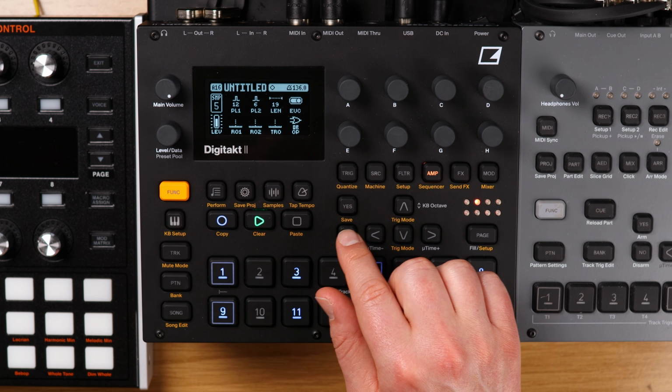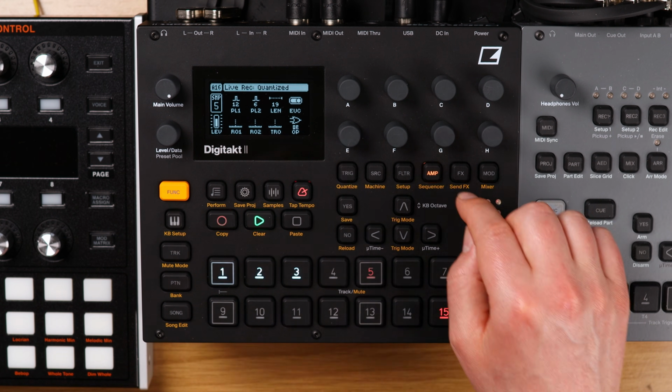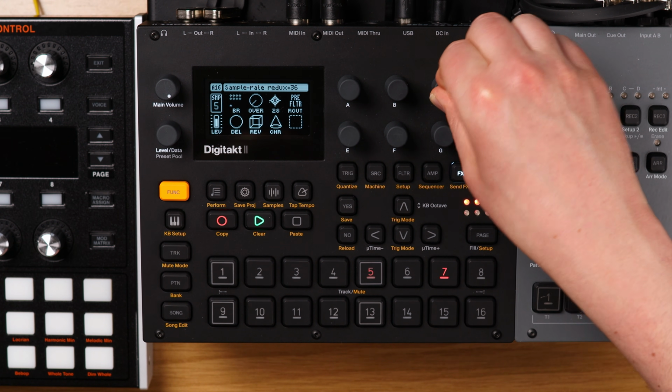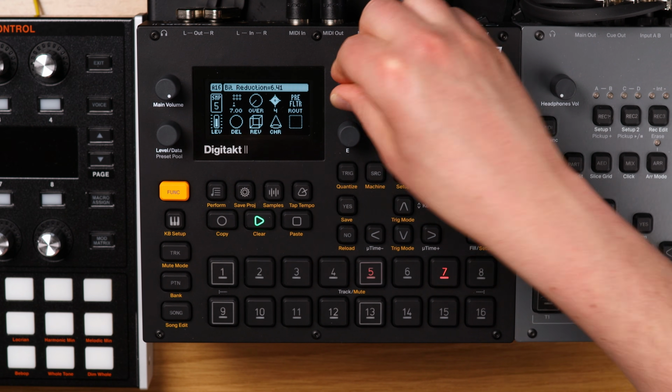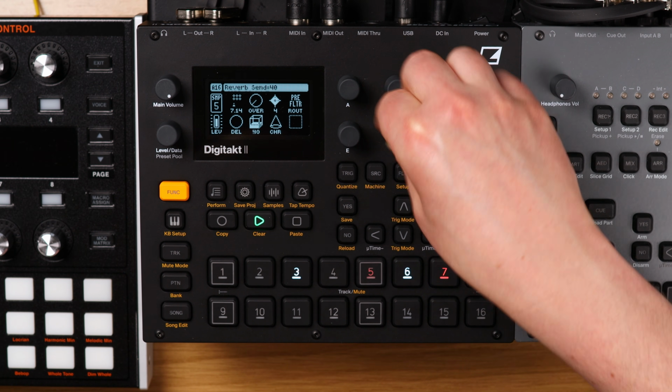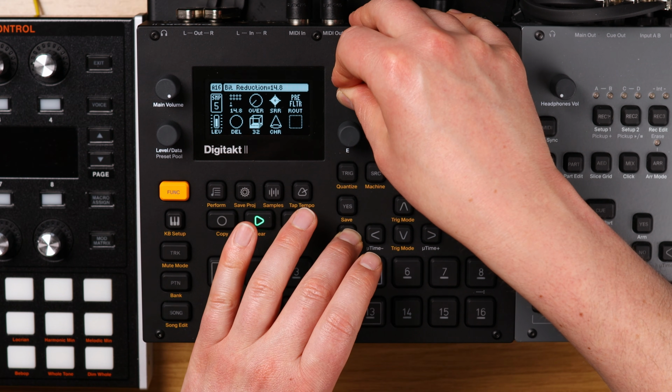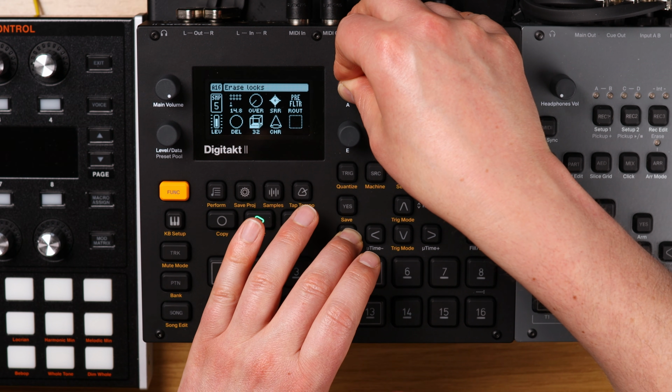Quite cool. See if we can do a bit of grid recording with this. Just take the bit reduction off. Don't really like that.